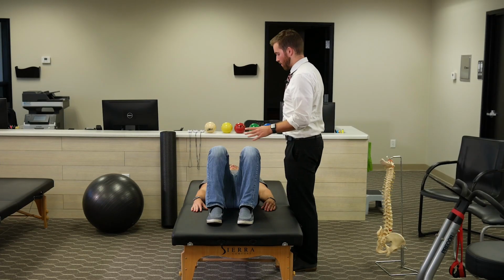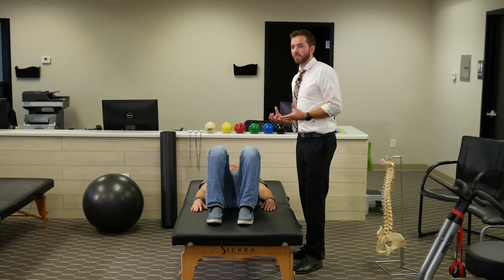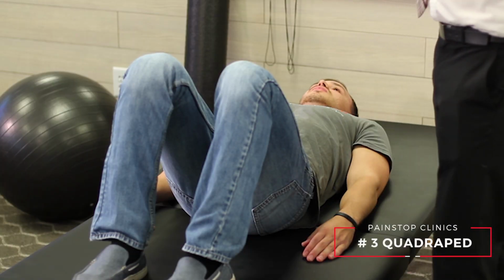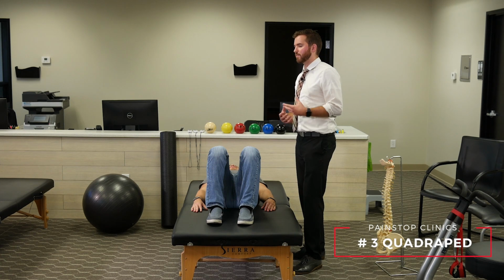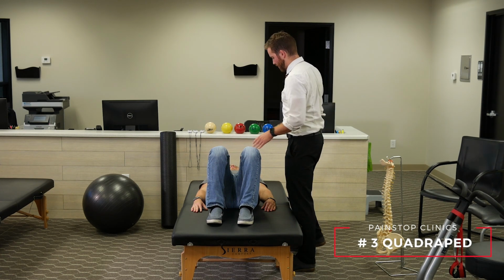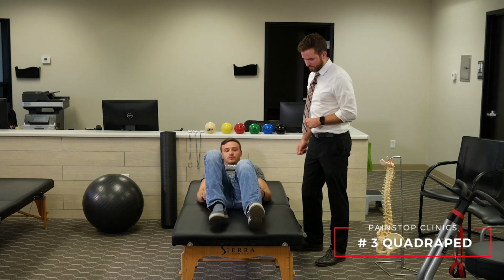The exercise I'm gonna go ahead and show is gonna work on lumbar range of motion and really just controlling that range of motion, getting the muscles to work like they're supposed to, and again, getting out of the fearful habits where we don't wanna move because we're scared of pain. So I'm gonna have Adonis go ahead and roll over. He's gonna be on his hands and knees.